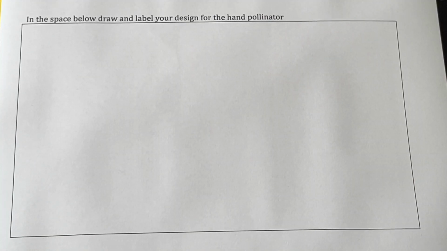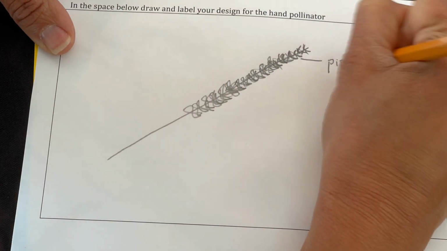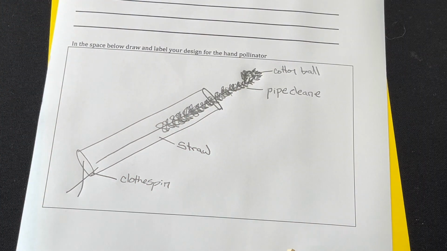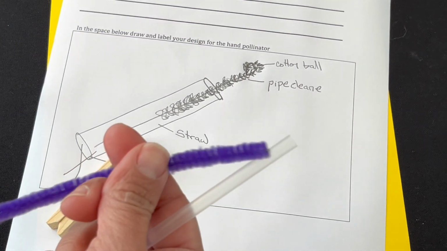Before I get started building, I'm going to draw my design. And I'm going to make sure to use labels. Here is my drawing of my design. What I'm going to do is take my pipe cleaner.